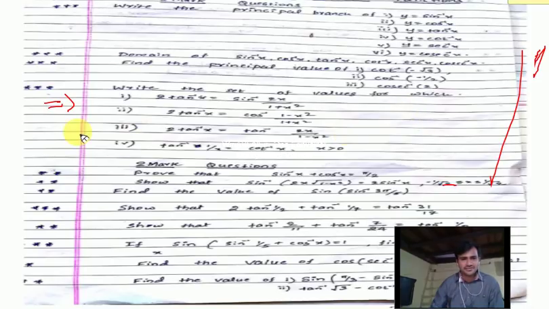Or sometimes, this is a very rare case, they may ask to write the set of values for which 2 tan inverse x is equal to sin inverse of 2x divided by 1 plus x square, or like this. And here I have mentioned very few questions on this inverse trigonometry also.